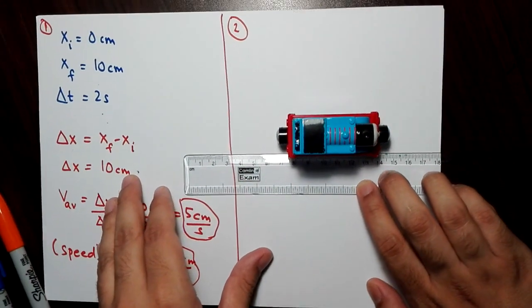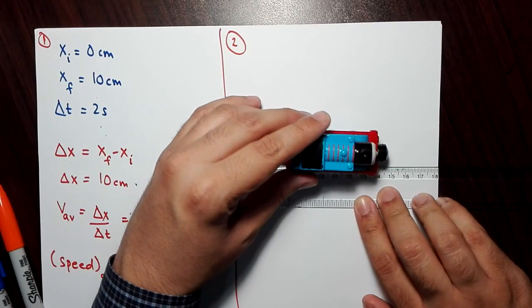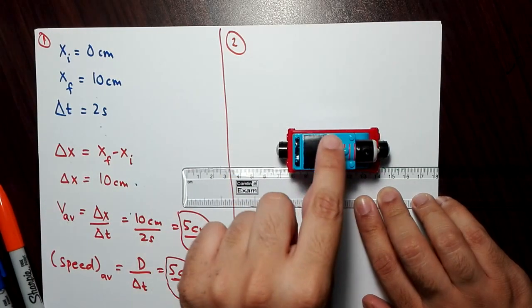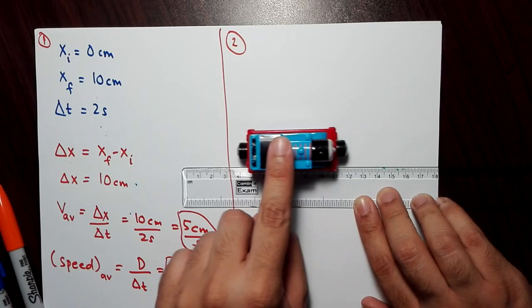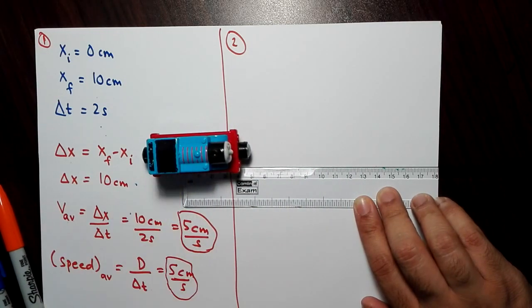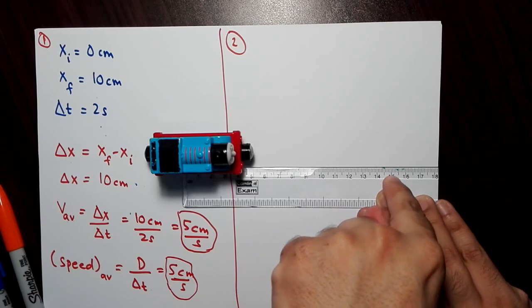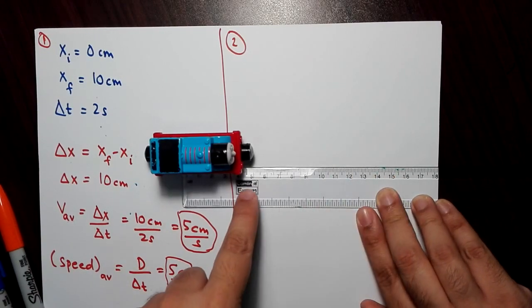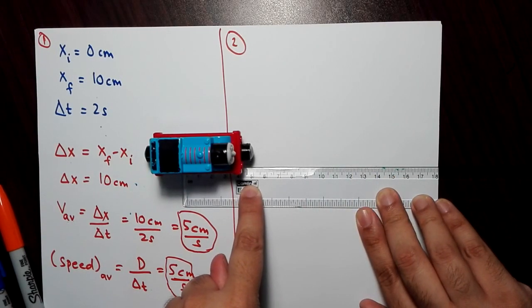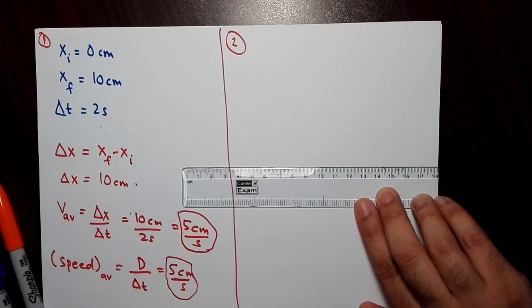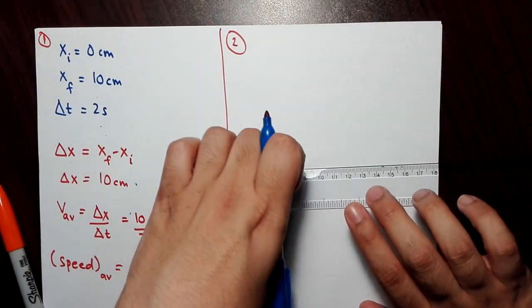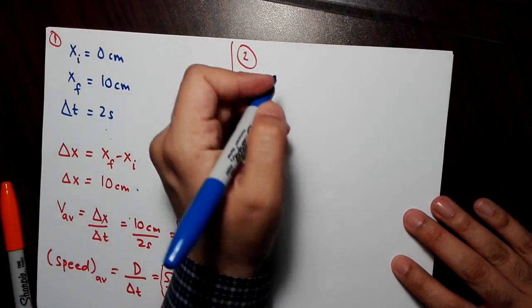Okay, and then Thomas will move in the backward direction. So in 2 seconds, Thomas is at 5 centimeters. Okay, so x initial is 15 centimeters and x final is 5 centimeters. So it's easy again.